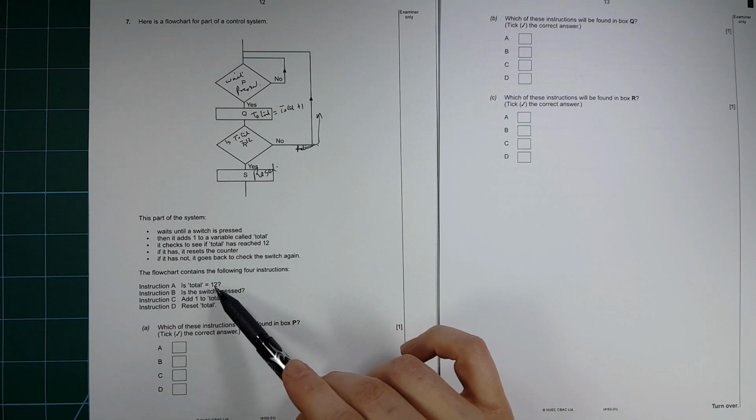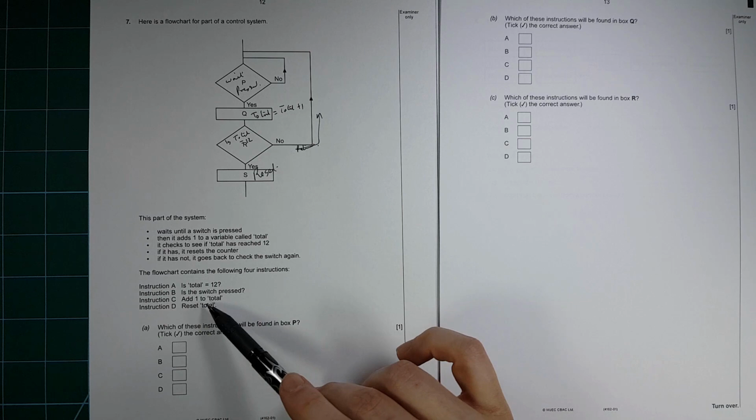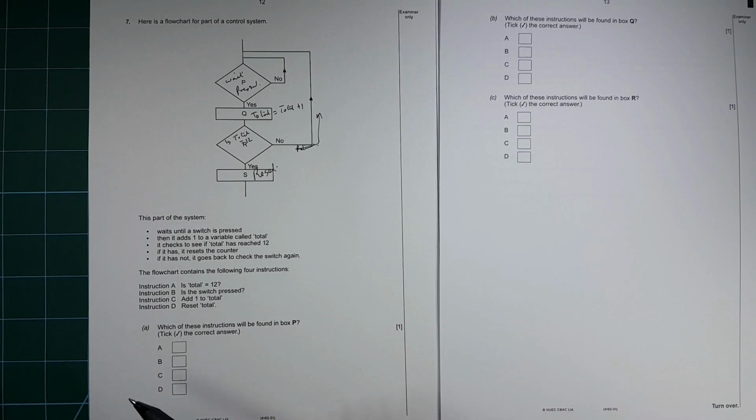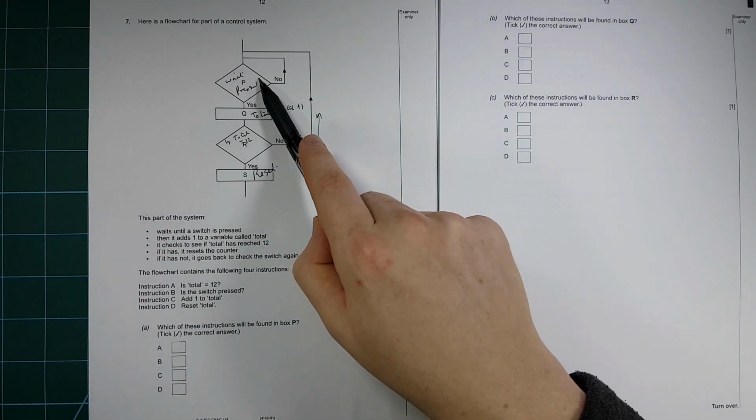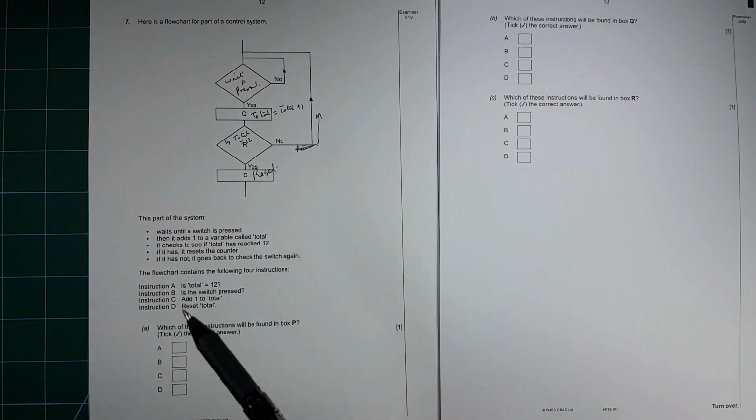Instruction A is total equal to 12, is the switch pressed, is it, etc. Right. Which of the following instructions is found in box P? So we wait till the switch has been pressed, so we want is the switch pressed, so that's B.